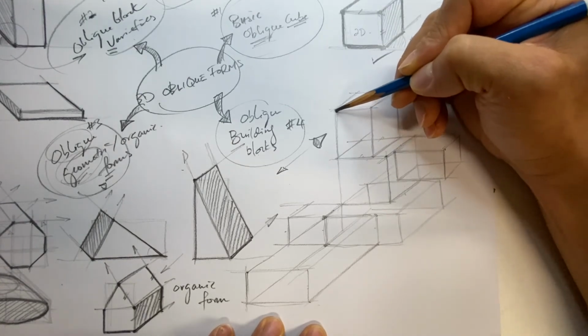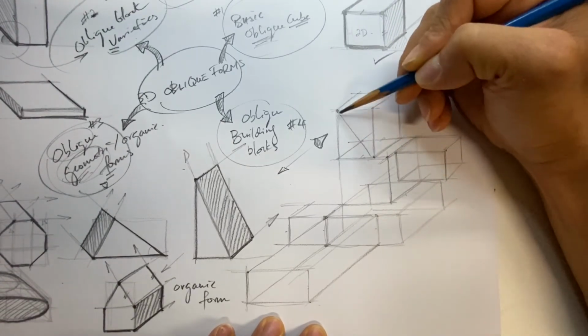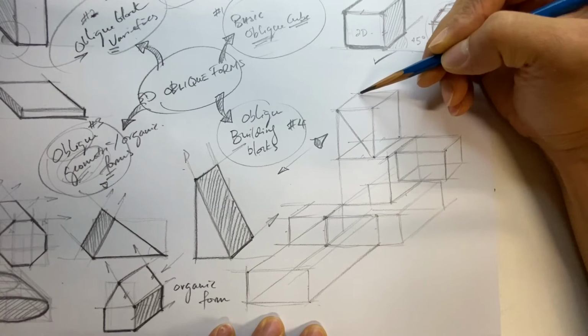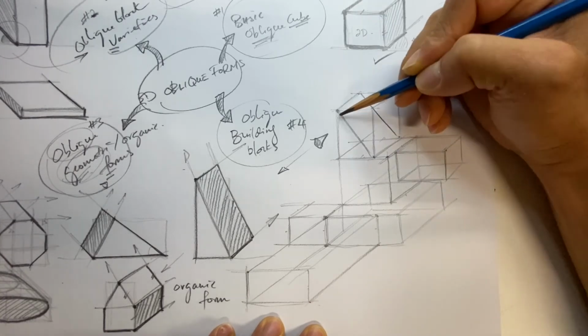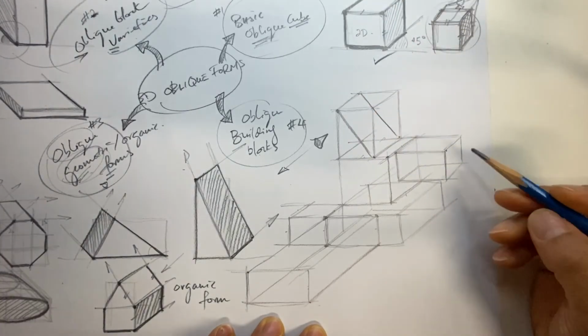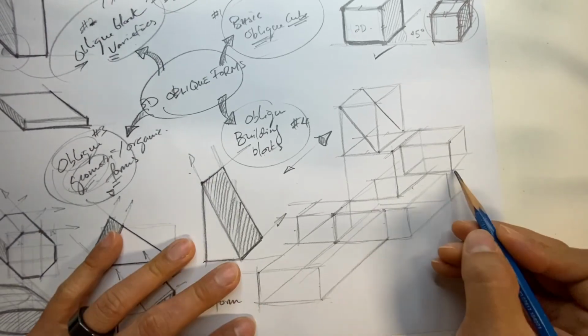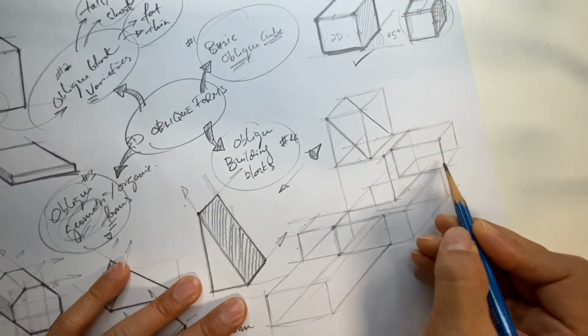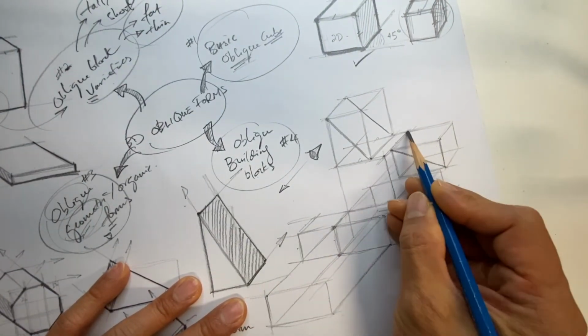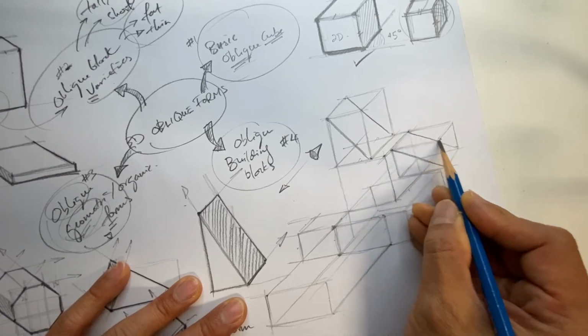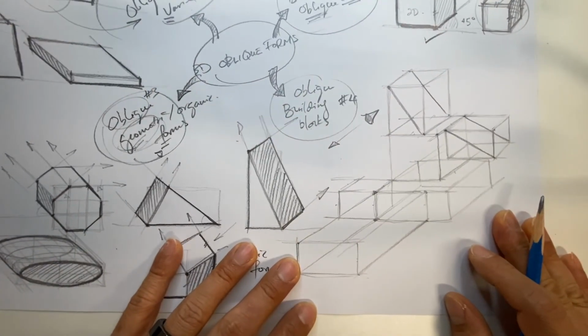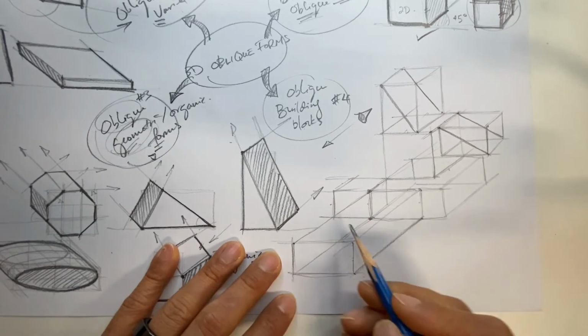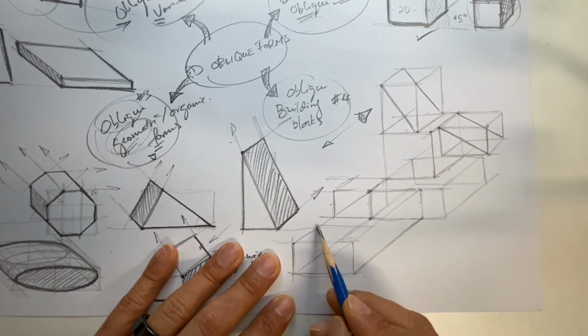Okay, let's make this a triangle. We join this line to the bottom and then this line to the bottom. Here we have a triangular slope top, and then let's make this another triangle slope from this point to that point, from this point to that point, triangular slope. And let's make this a small triangular slope in the front.